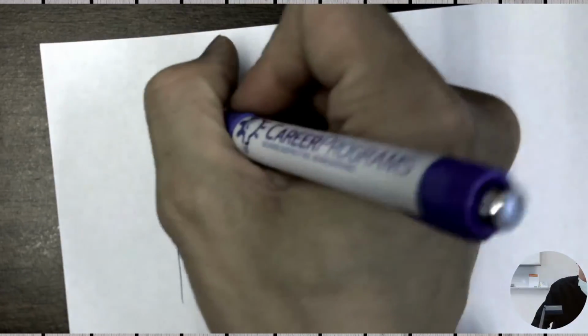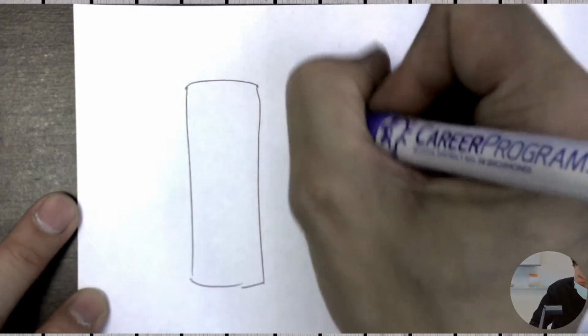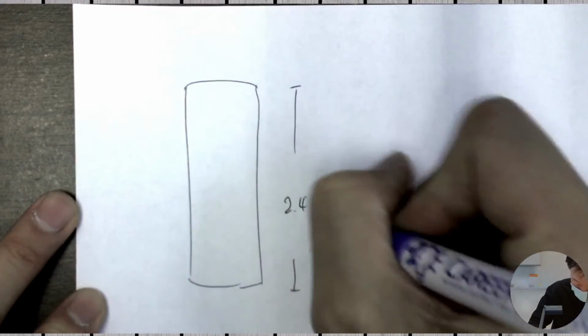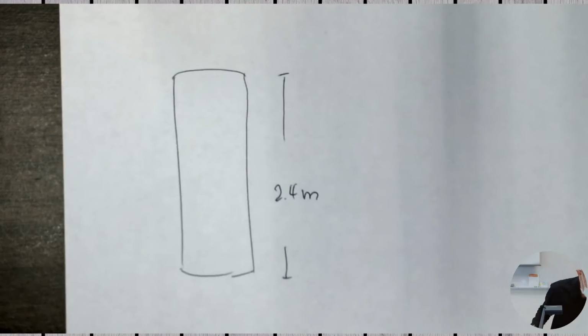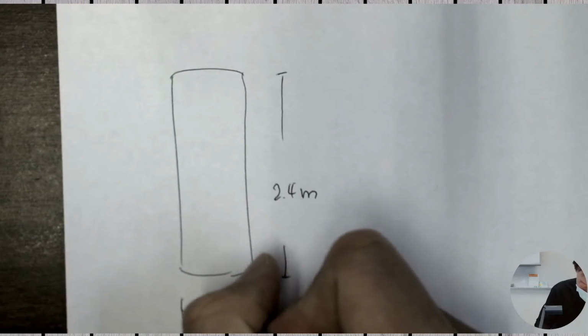We have a totem pole, so it looks like this in the textbook. We have a totem pole here, and the measurements are, let's see, it stands 2.4 meters tall. So that is 2.4 meters. Ella, you have a question? No? Just making sure. And the diameter is 0.75.